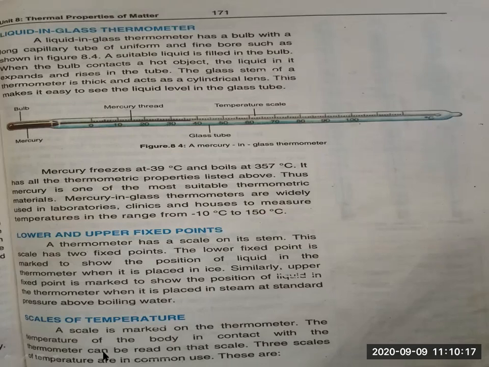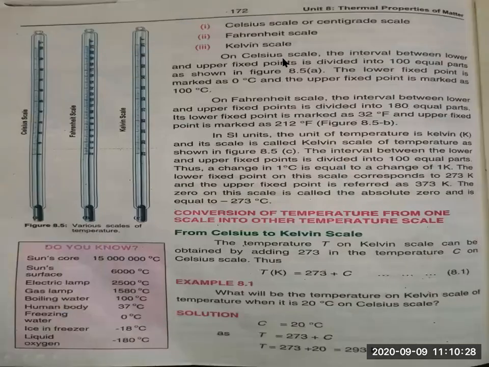So scales of thermometers: a scale is marked on the thermometer. The temperature of the body in contact can be read on that scale. Three scales are normally used. One is called the Celsius scale, or another word is centigrade scale. Another is called the Fahrenheit scale, and the Kelvin scale. So doctors basically use Celsius and Fahrenheit. In the doctor's clinical thermometer, on one side you can see the Celsius, and on the other side Fahrenheit. But in this example, they show you Fahrenheit, Kelvin, and Celsius, placed differently.